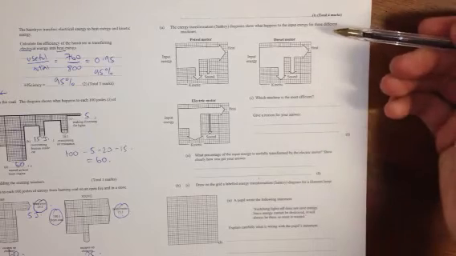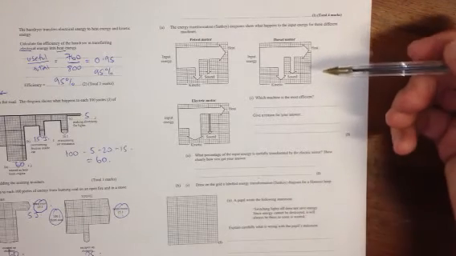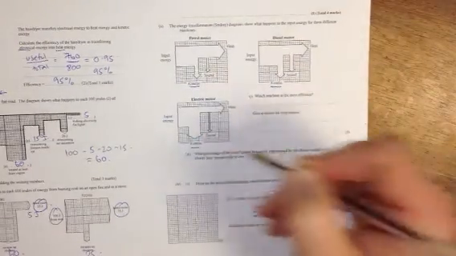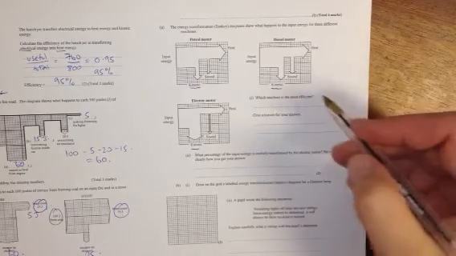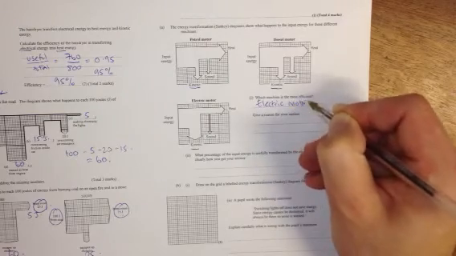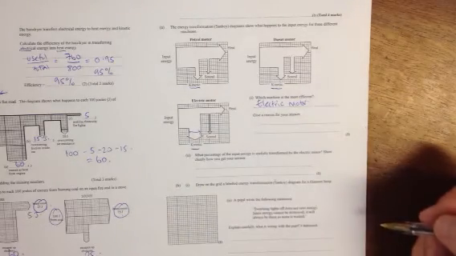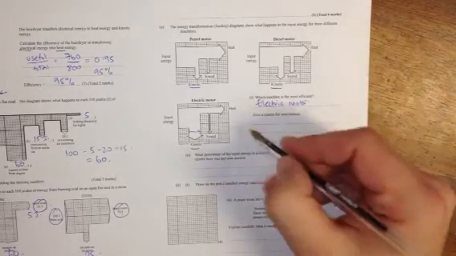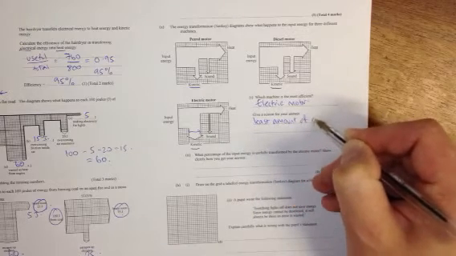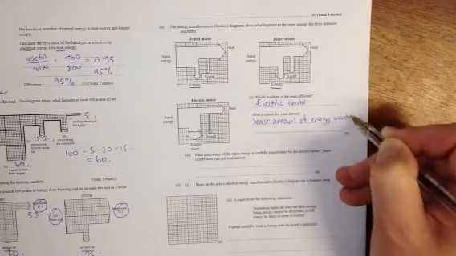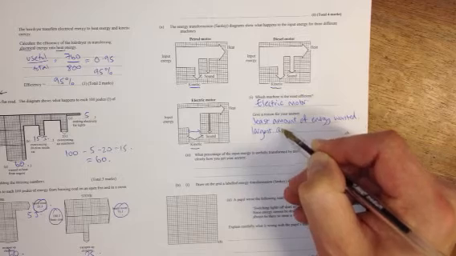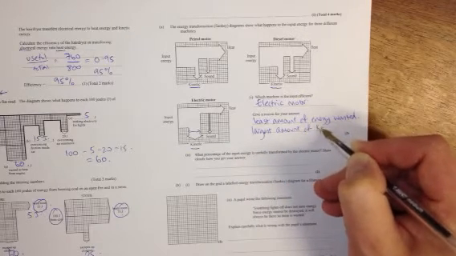For part A on the next bit, which machine is the most efficient? Well, the whole point of a motor is kinetic energy, movement energy. So you're looking for the one with the thickest arrow, so in this case it's the electric motor, because it's the widest point just there. The reason would be, you could say that this is the least amount of energy wasted, or you could say it's got the largest amount of kinetic energy, so movement energy.